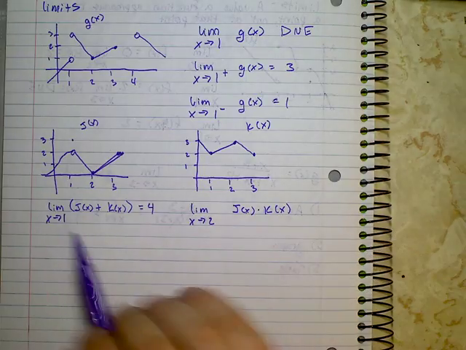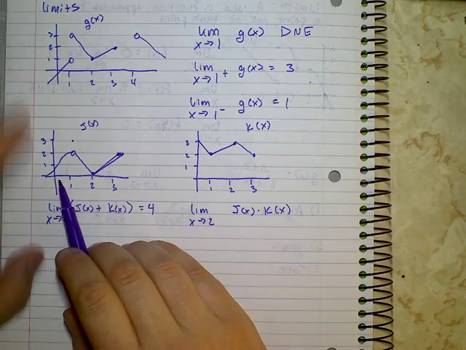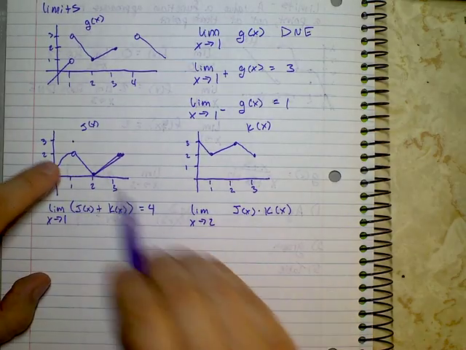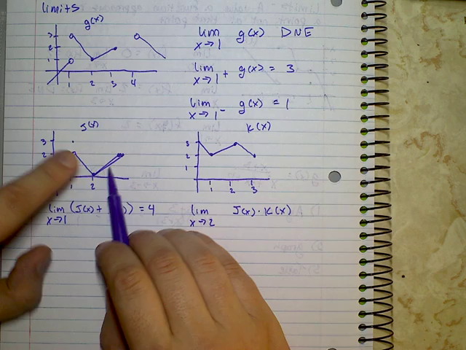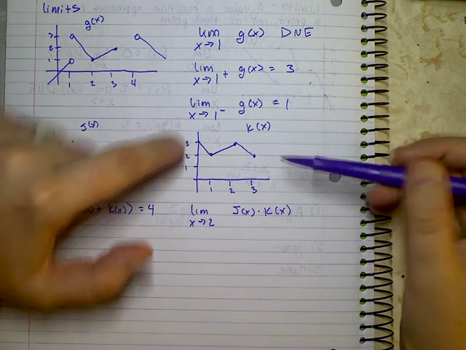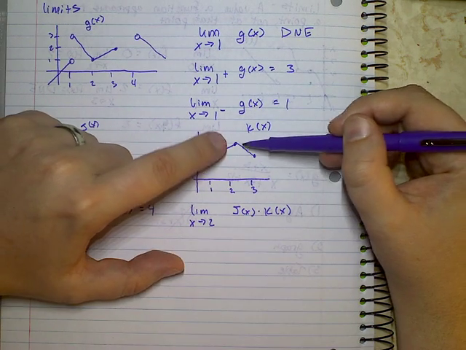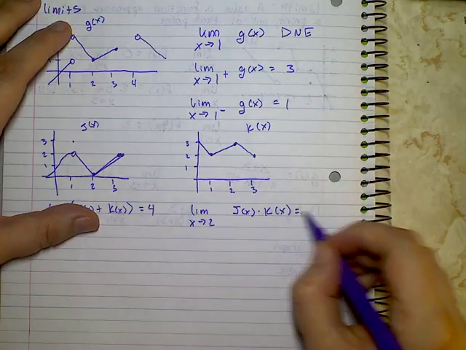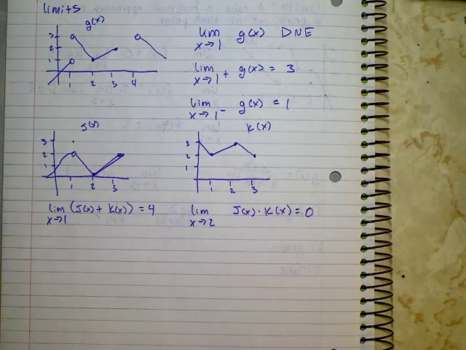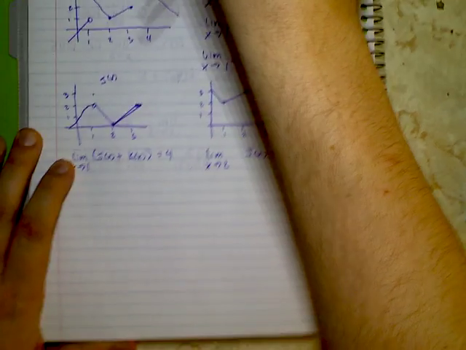Okay, so the limit as x approaches 2 of j of x is approaching 0. And as x approaches 2, k of x is 3, so it'd be 0 times 3, which is 0. Okay?